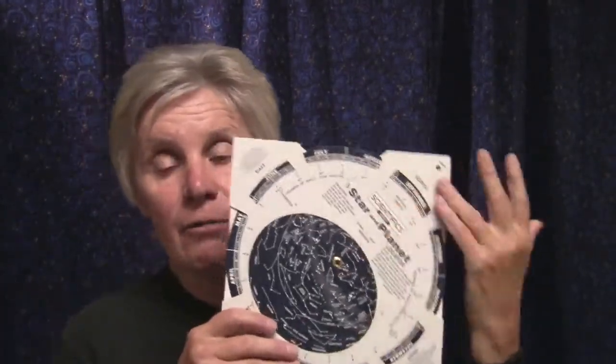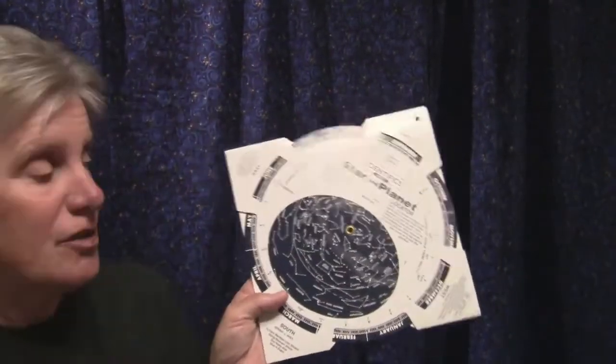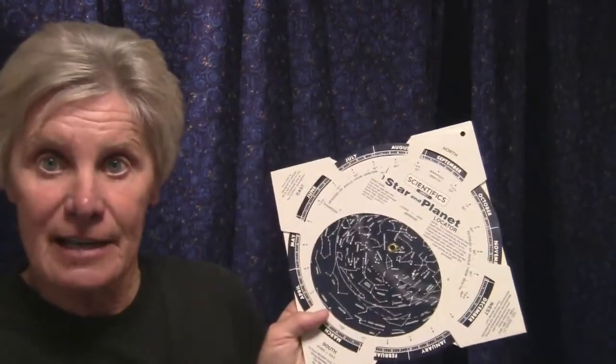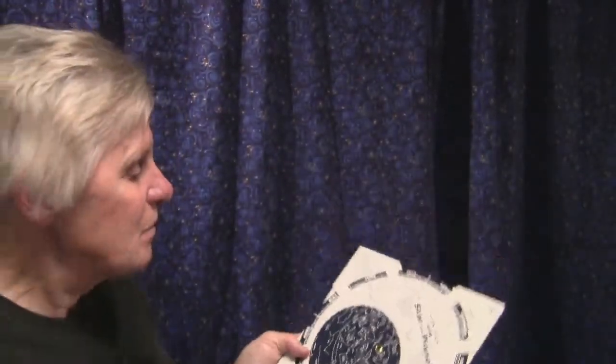And this is something that you can keep for your entire life. It will work for you forever, as long as you stay around the same latitude that you are right here in Madison. The other thing that you can do if you want to do a little activity is to download a Starfinder and cut it out and put it together and use it. I have one that I got from Sky and Telescope.